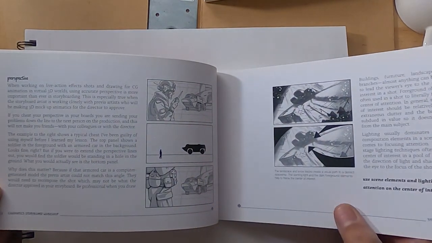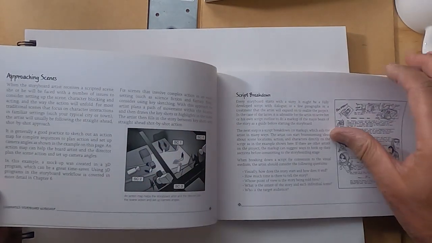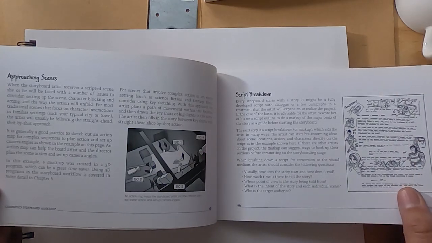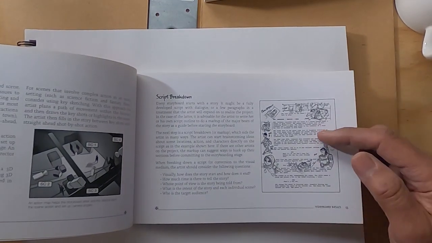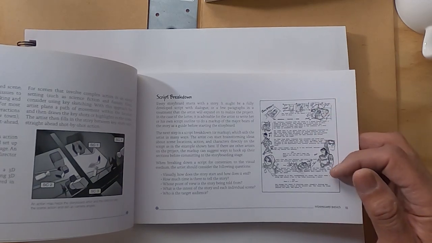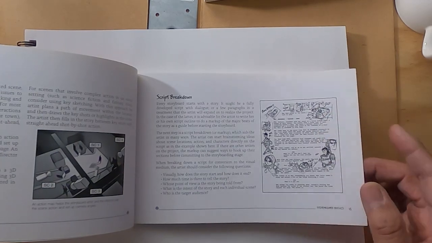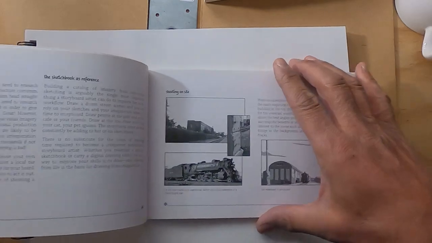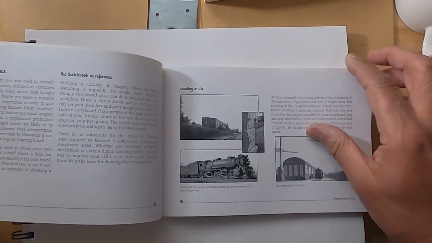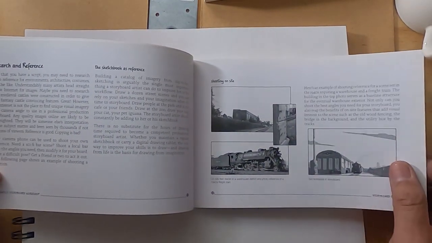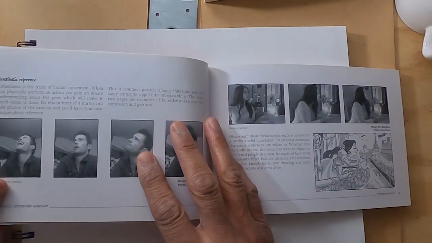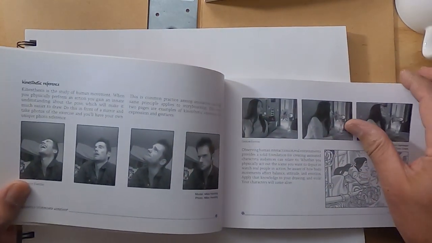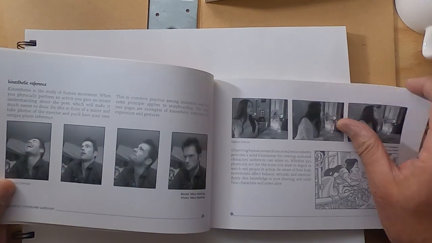Here's a page on perspective, how to approach a scene, where to place the camera, script breakdown. You should do little thumbnails on your script page to show what you have in mind to do for these shots. Taking your camera on site to shoot locations, keeping a sketchbook as reference material. It's really, really good.